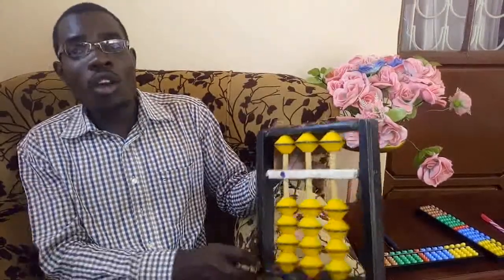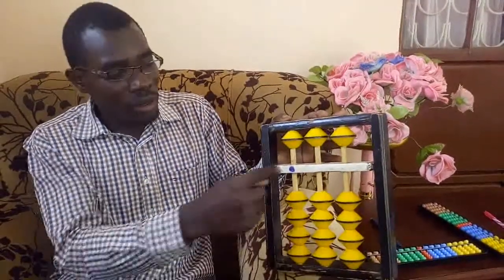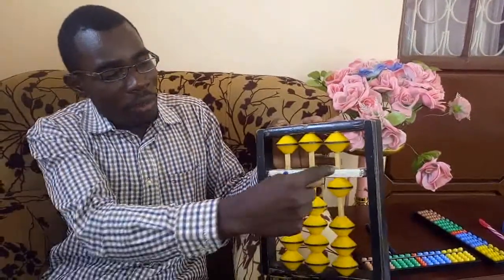Now, if I want to write anything on hundreds, I will start with this one. Ones, tens, hundreds. I write that one. This one means I have 1 hundreds, 0 tens, 0 ones. It means this one is now my 100. If I want to write 101, 101 is made up of 1 hundreds, 0 tens, and 1 ones.